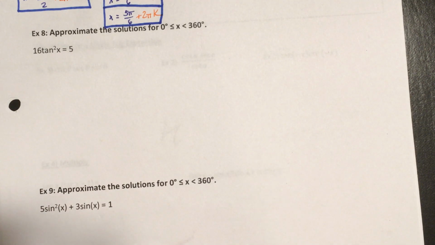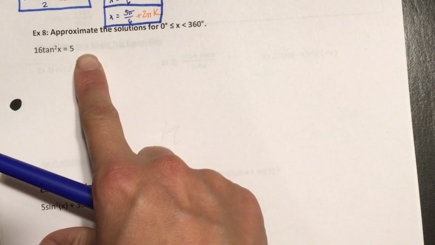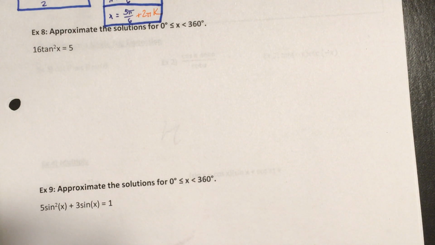So folks, that is it for finding the exact solutions. But in our next video, we're going to be looking at example 8 and how we find approximate solutions.